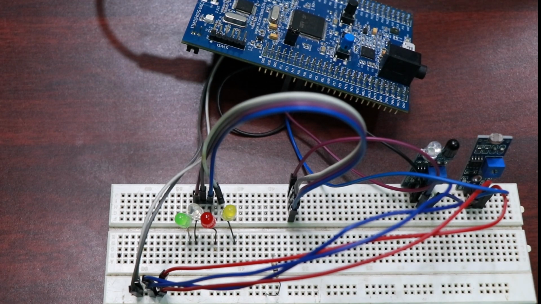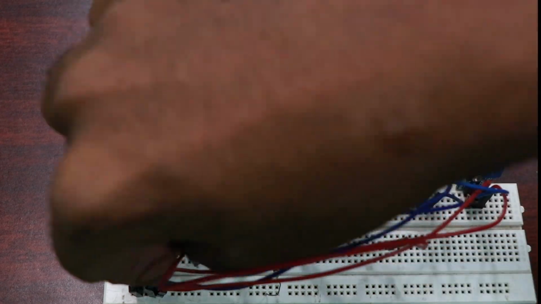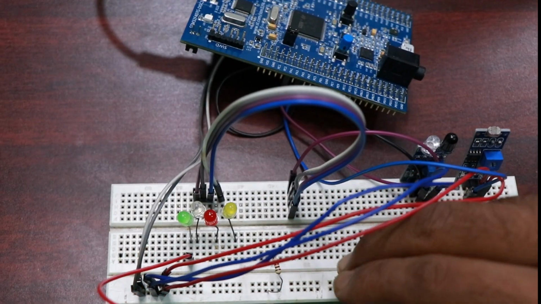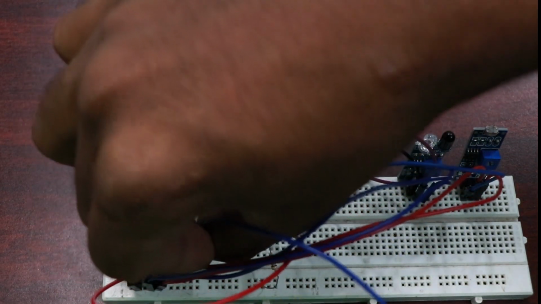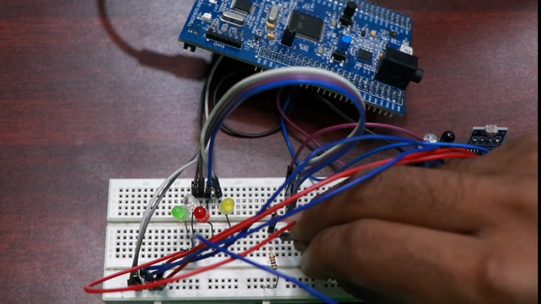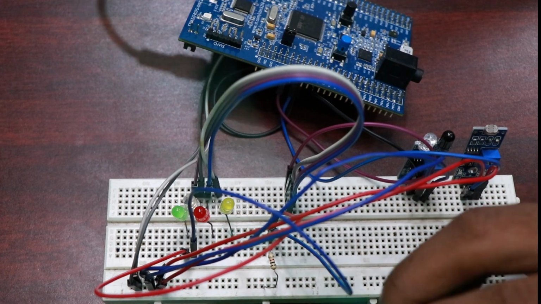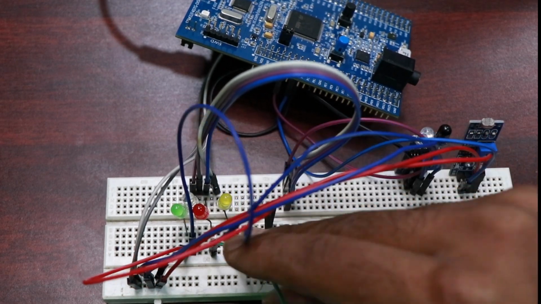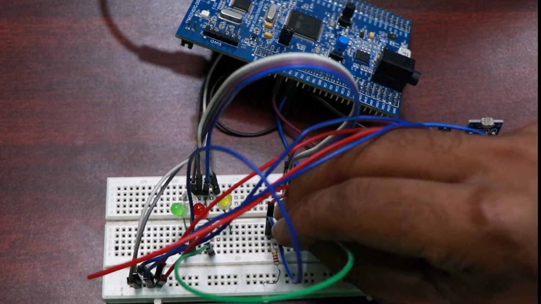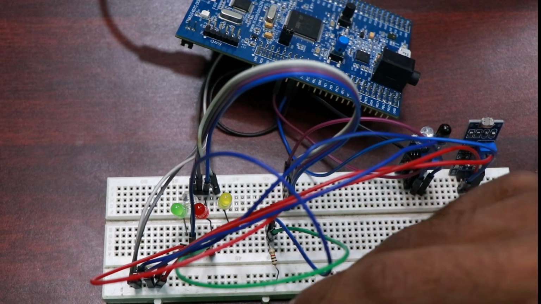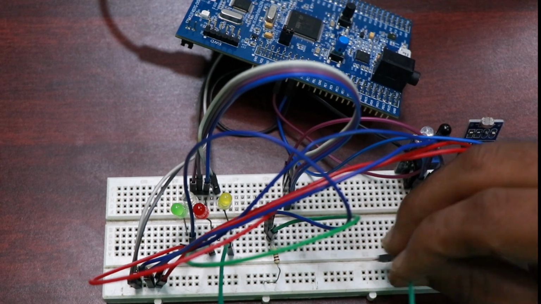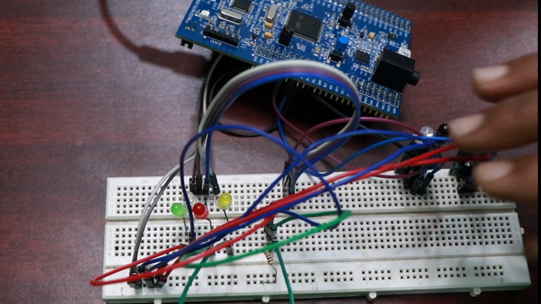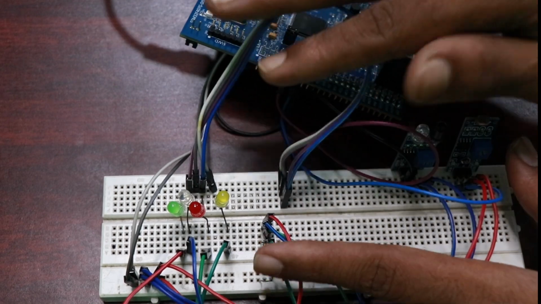Then we have to connect the grounds. Okay. So now we have made all the connections.